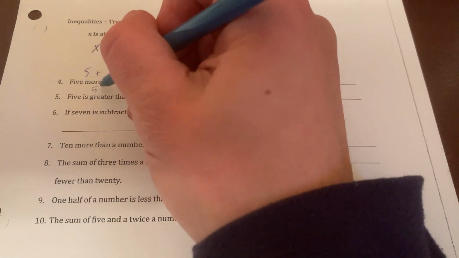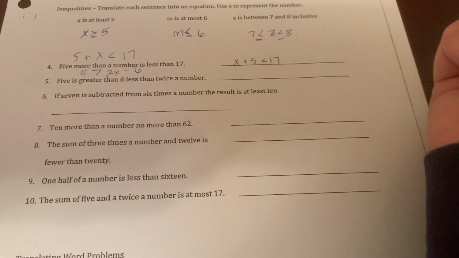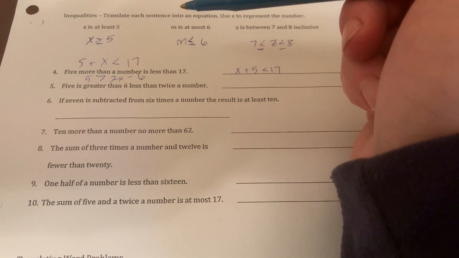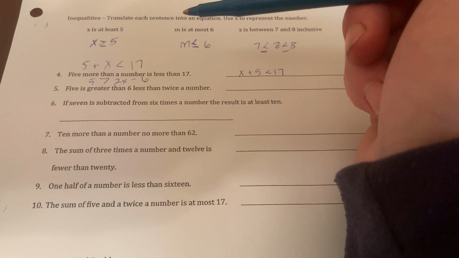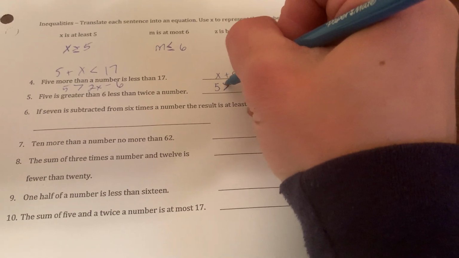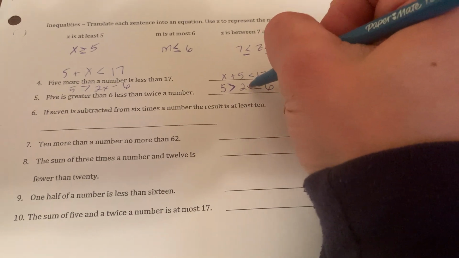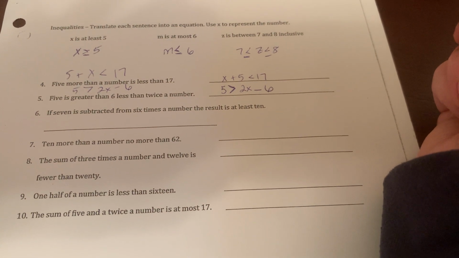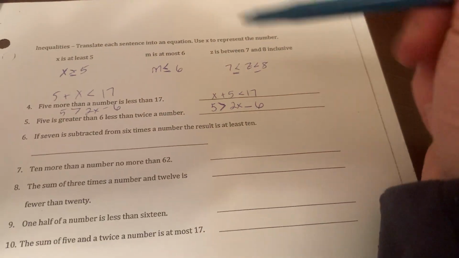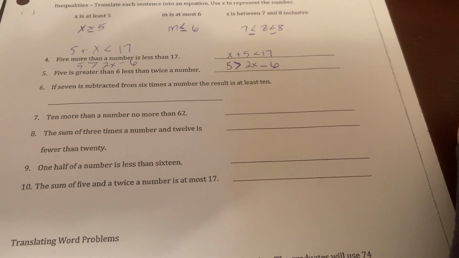5 is greater than 6 less than twice a number. Oh boy. So 5 is greater than 6 less than twice a number. Not 5 more than, but 5 is greater than, so that means that's where the inequality is. 6 less than twice a number.